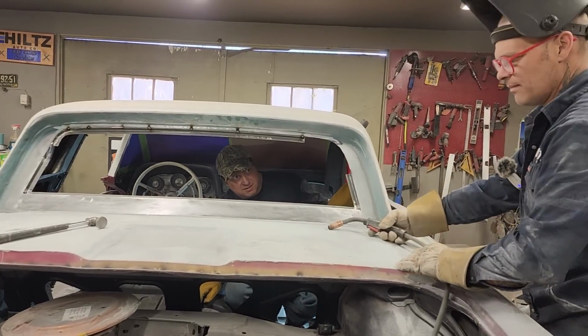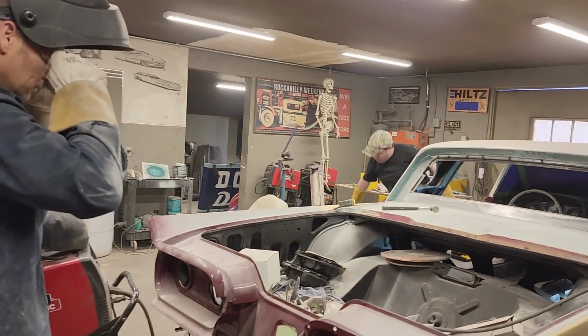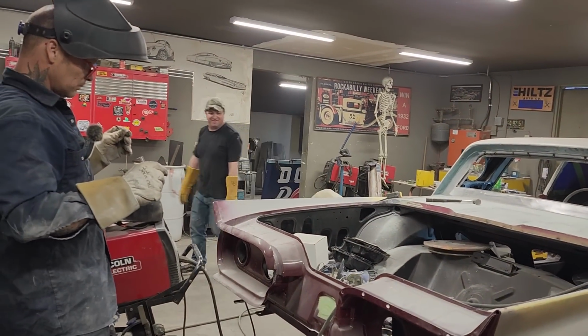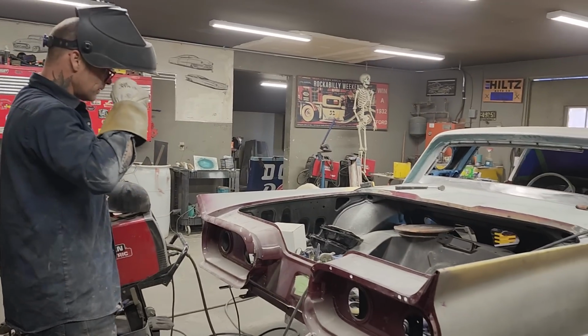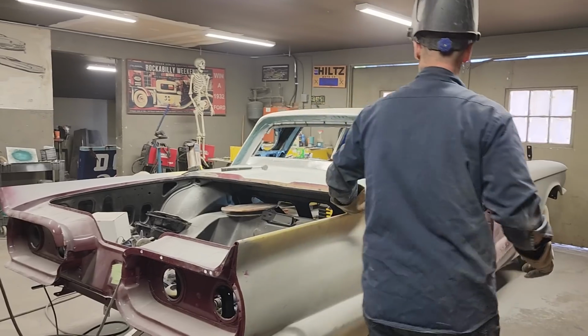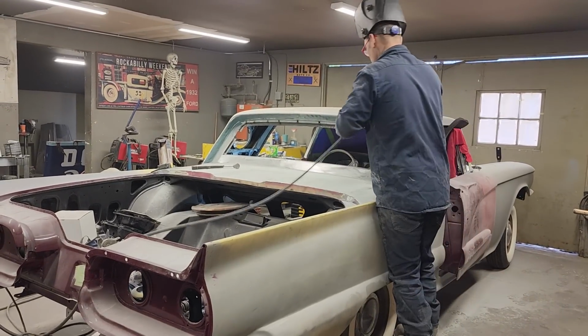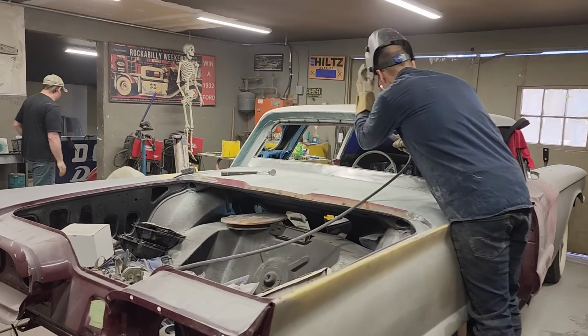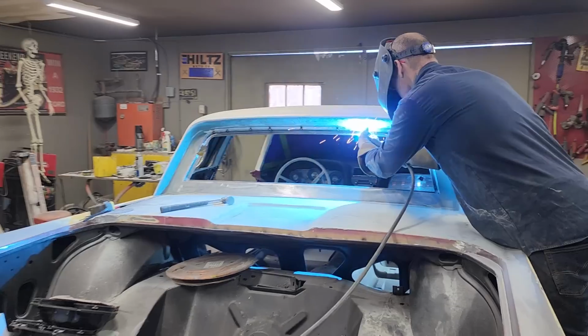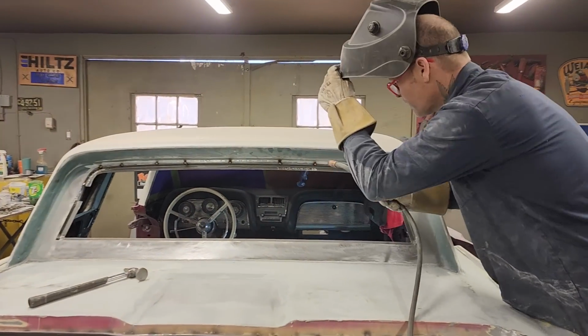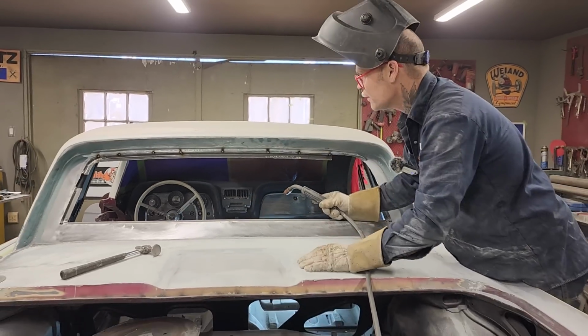Come back and take a look at that. That's gonna work. Thank you, Douglas. Appreciate it. Doing a good job in the trunk or the hood. Looks good. I'm going to leave that like that.